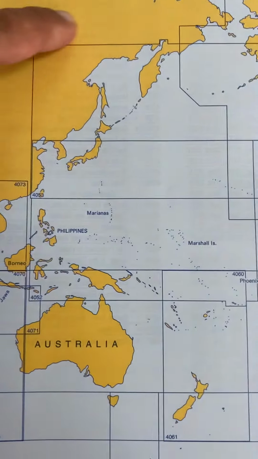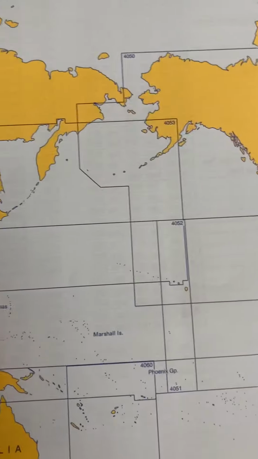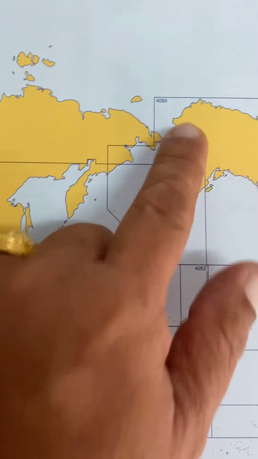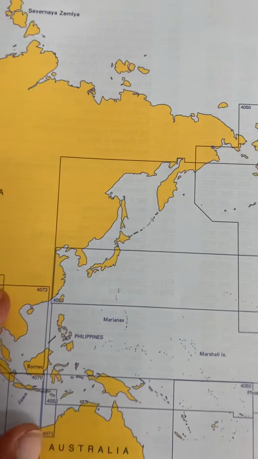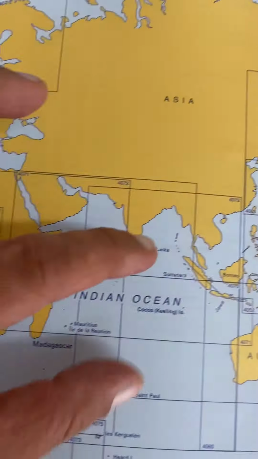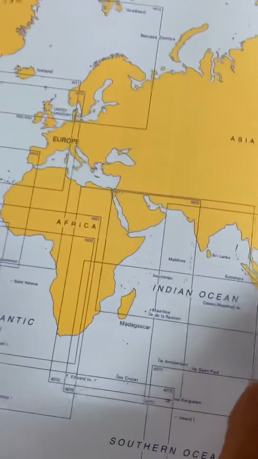You can see this line here is a square line. So this is the coverage of the chart. So you just select this chart 4053 to get this area. If you're going to a different area, just get all the numbers of the charts for this selected route. Okay.